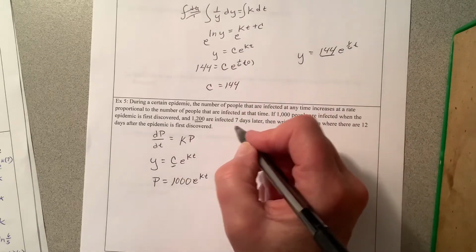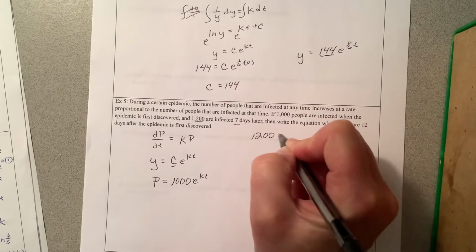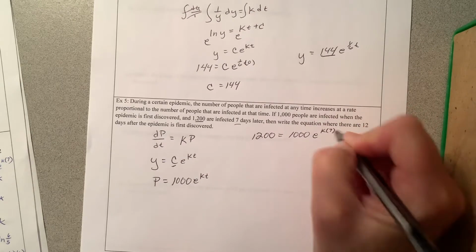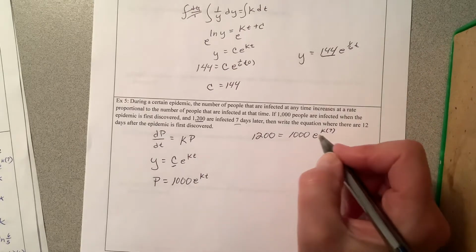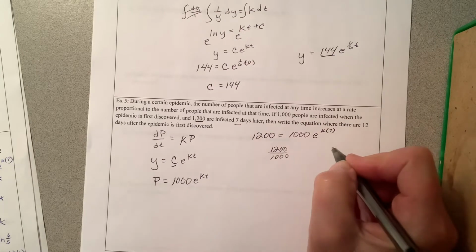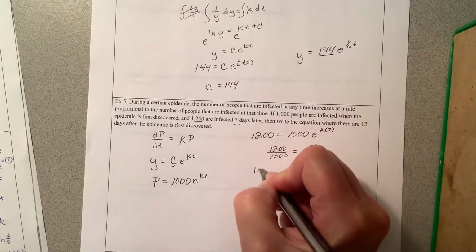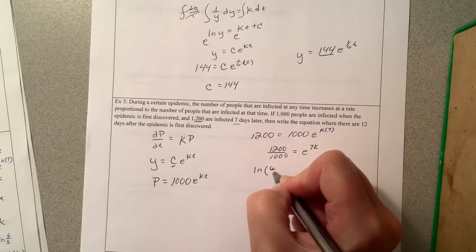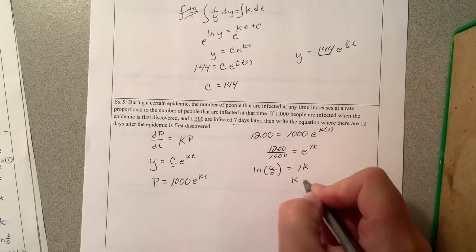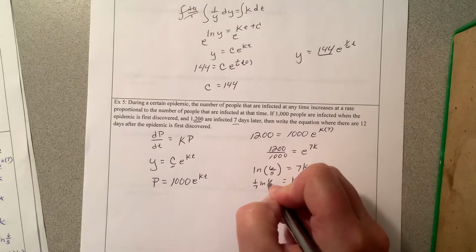There's 1,200 infected after 7 days. So 1,200 equals the initial 1,000 e to the k times 7 days. And I have to solve that. I end up with 1,200 divided by 1,000 equals e to the 7k. Take the natural log of both sides. ln of 6/5 equals 7k. So k is equal to 1/7 times ln of 6/5.